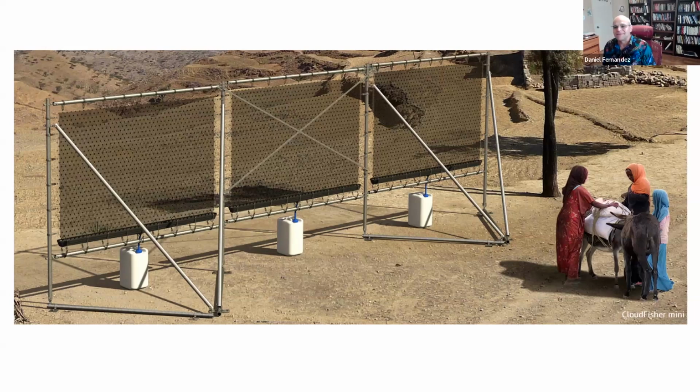But the needs have to be modest enough that the water you can collect from fog could provide the necessary water for human consumption. So this is one example of that. And these, I would say, are medium-sized fog collectors. There's much larger ones. And the ones I deploy are typically much smaller than this too.